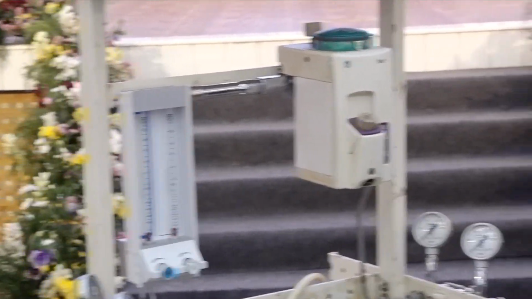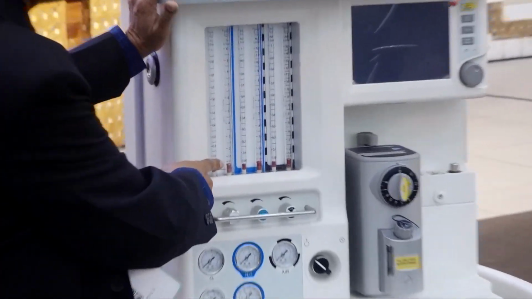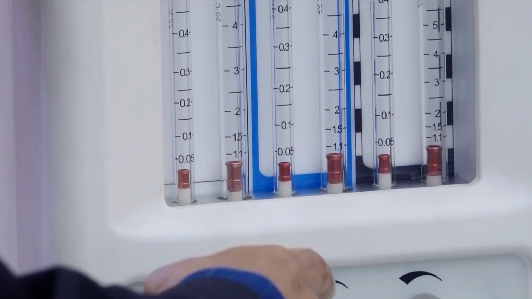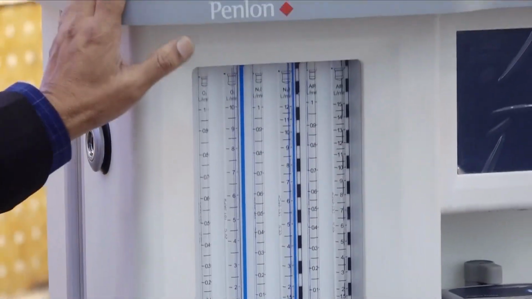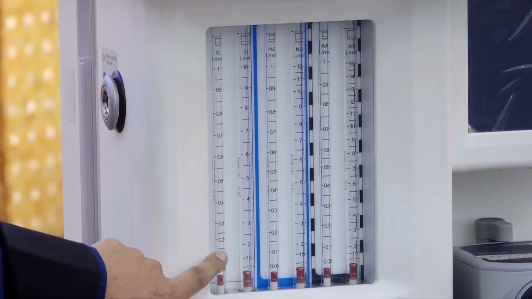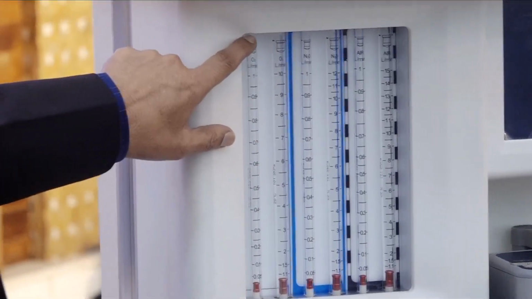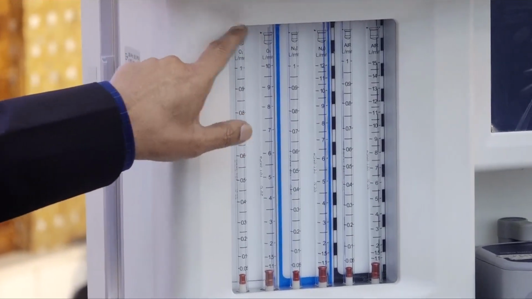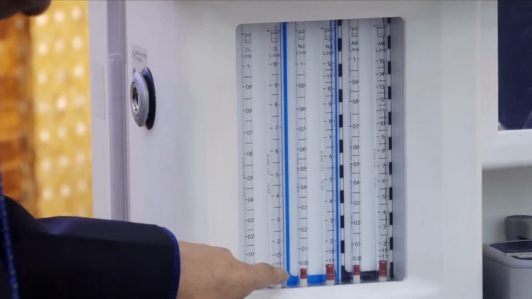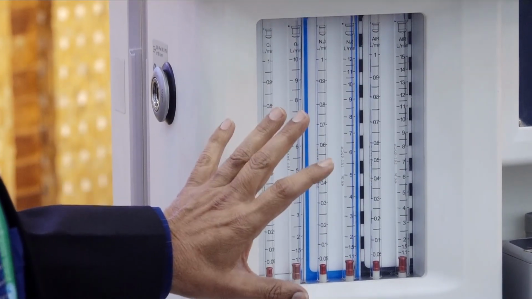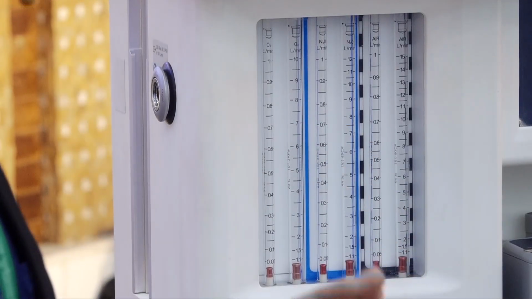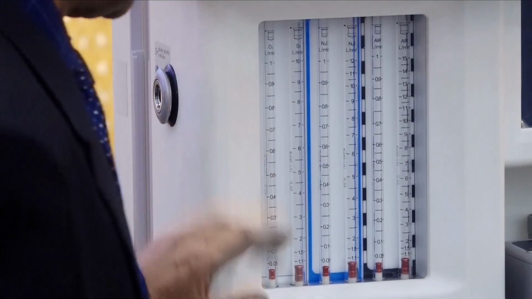Whereas with the modern workstations, you have two flow meters for each gas, for oxygen, nitrous, and air. So the first tube is for low flows, that it will have only 1 liter, and subsequently it is in a series, so that goes to the higher flow. Second flow meter is for higher flows. So that's how it is a safety feature for having an accurate flow for low flow anesthesia.